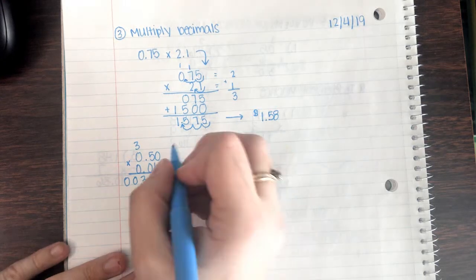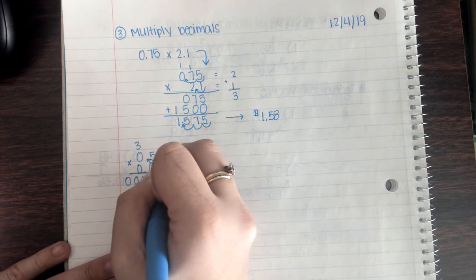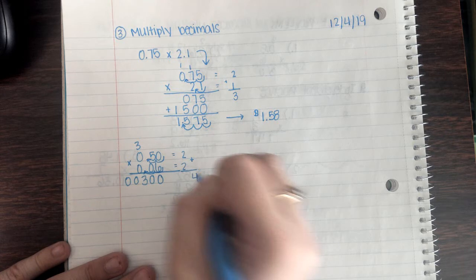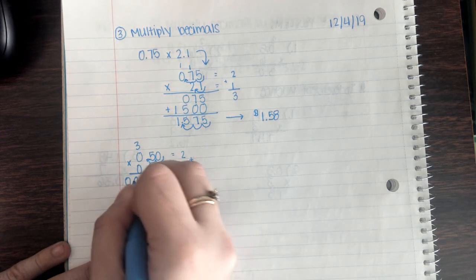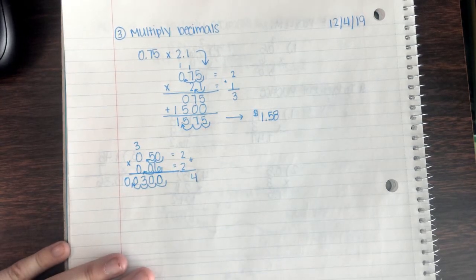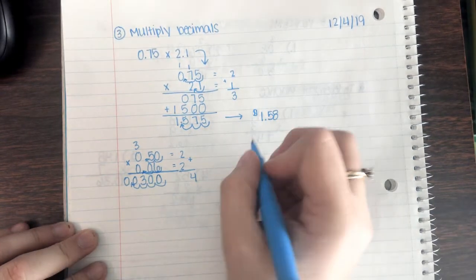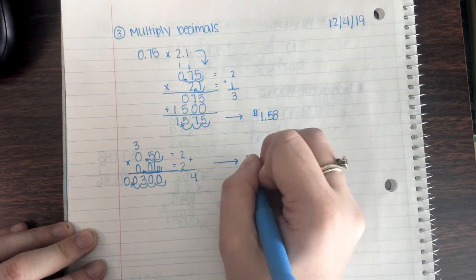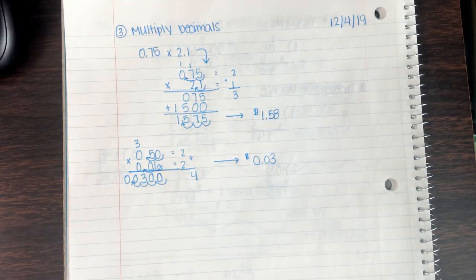Okay? So let's count how many are in this one. 1, 2, 1, 2. 2 plus 2 is going to give me 4. I sure hope you can do that simple math. 1, 2, 3, 4. So I'm going to have 0.0300. That is going to be my total so far. So I can drop off these zeros if I'm talking about cents. So it is 3 cents. I don't need these extra 2 zeros because that's just extras we don't need.